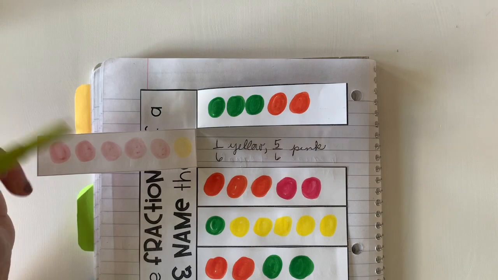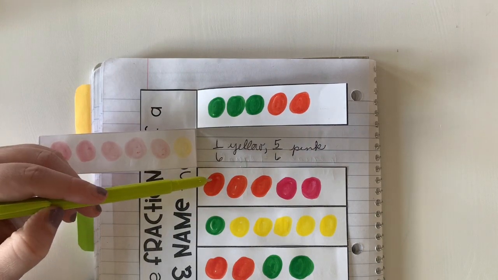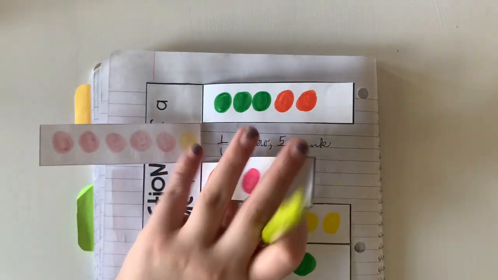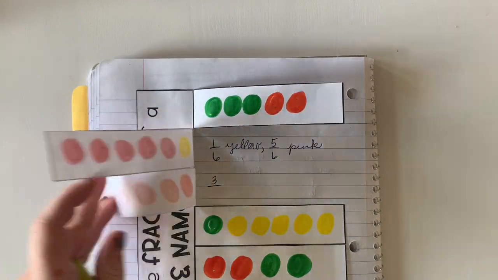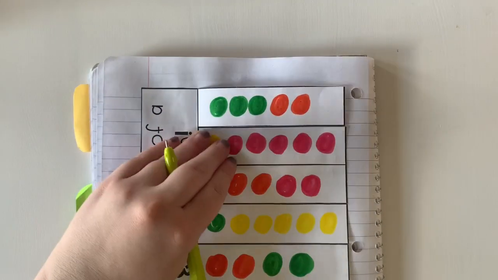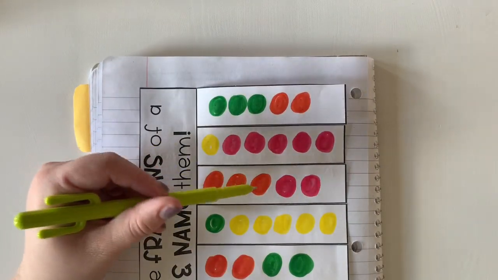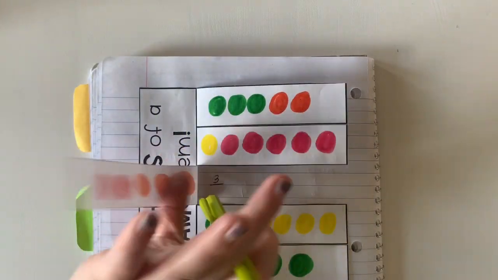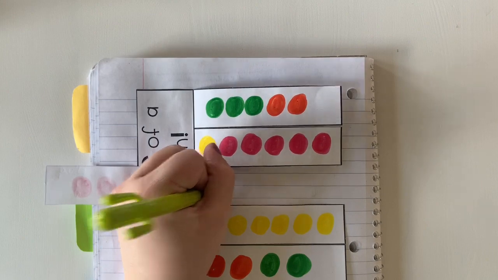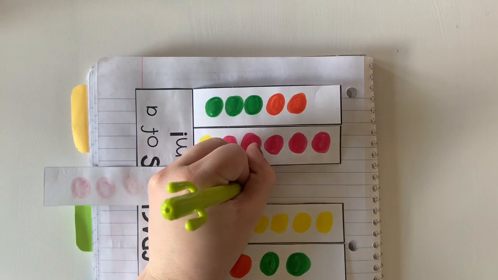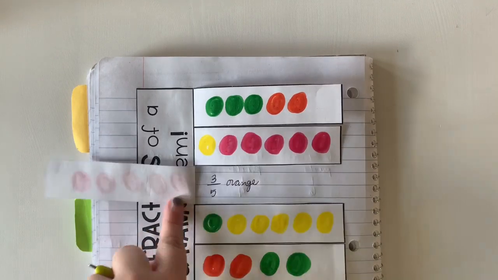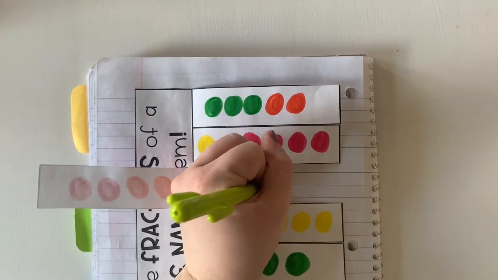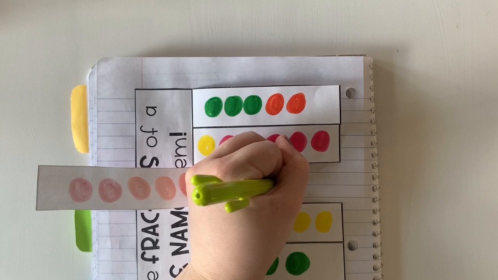Now let's do this one. So count up the orange circles. 1, 2, 3. 3 orange out of, how many total are there? 1, 2, 3, 4, 5. So 3/5 are orange. And 1, 2. 2 out of 5 are pink.